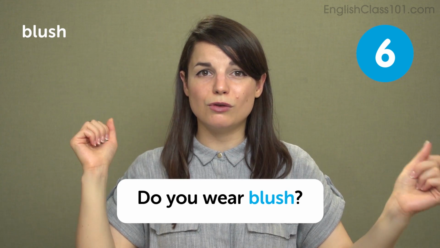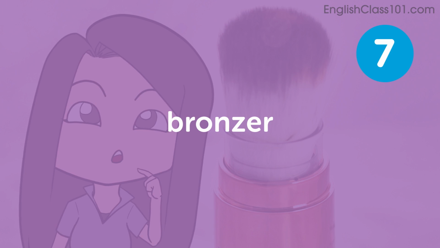In a sentence, do you wear blush? The next expression is bronzer. Bronzer. So we talked about blush, which is supposed to give your skin the appearance of being pink or blushing. Bronzer gives skin the appearance of being more bronze or more tan.